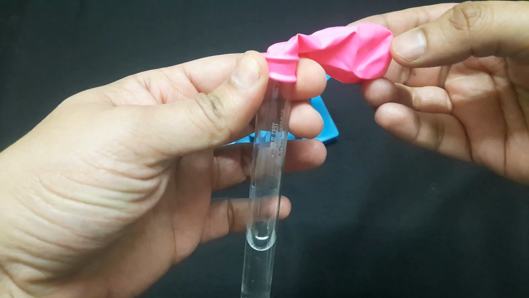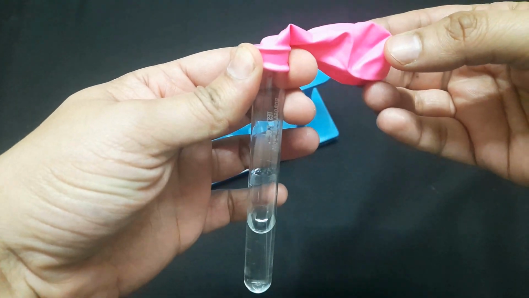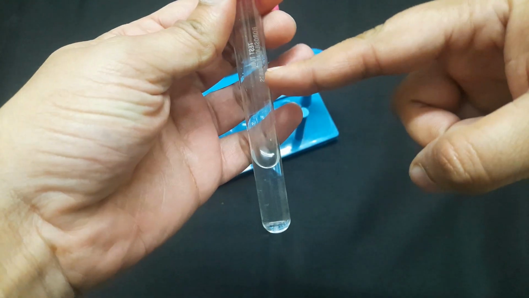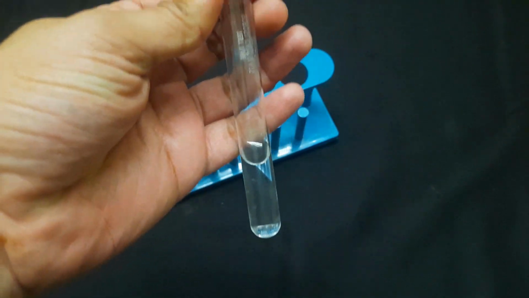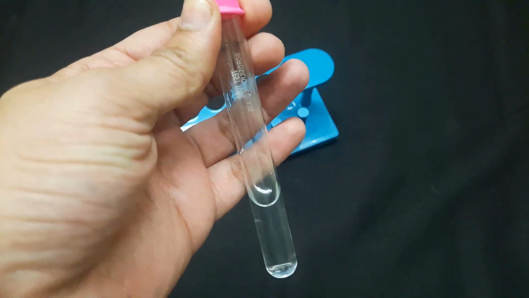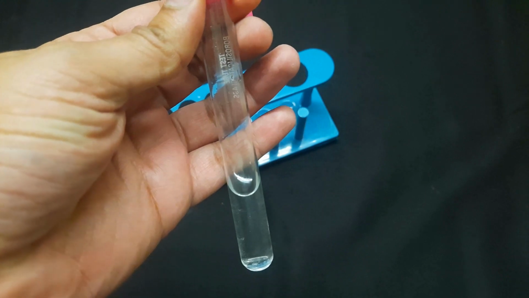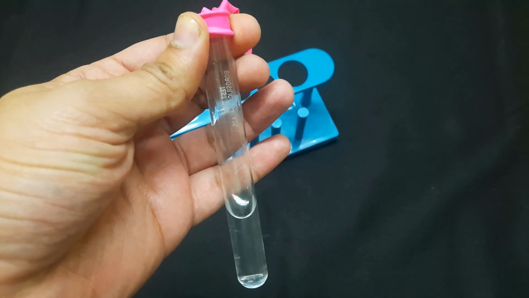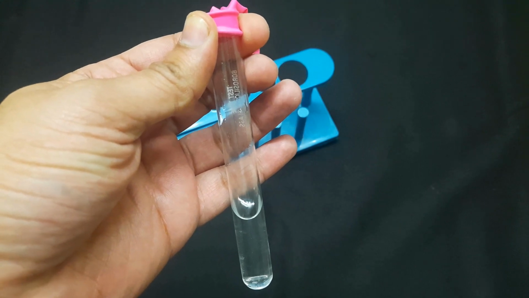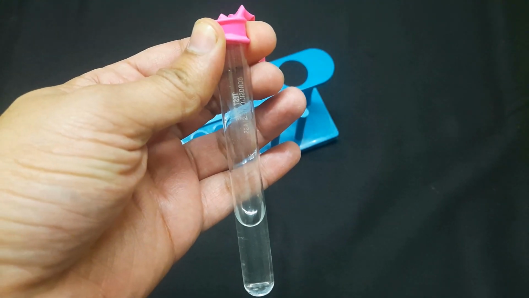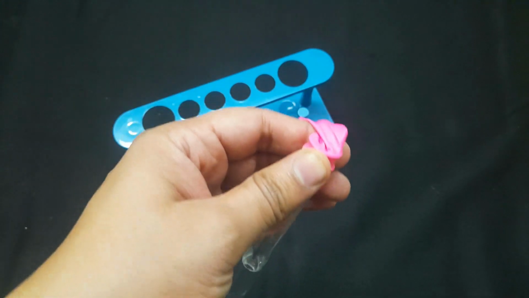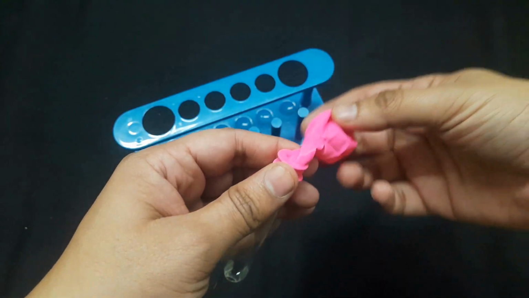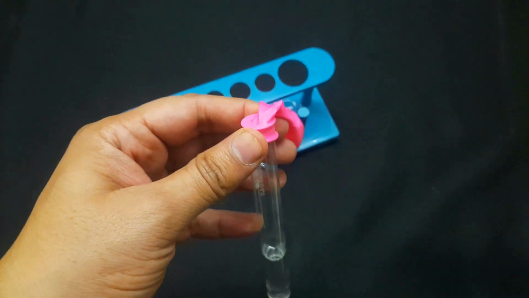When I put the baking powder, which is already inside this balloon, into this test tube, immediately the baking powder, or sodium hydrogen carbonate, mixes with the acetic acid. As a result, a chemical reaction takes place and carbon dioxide gas forms immediately, and our balloon will be inflated. You can see it is a very quick reaction.